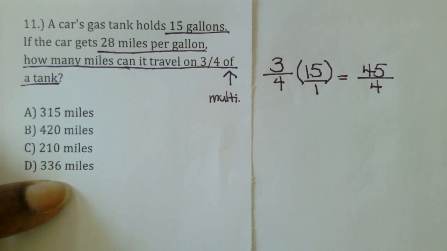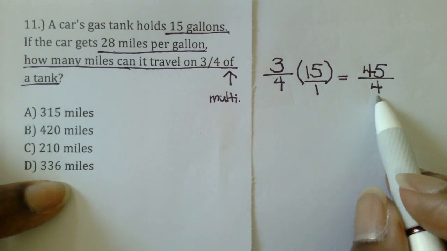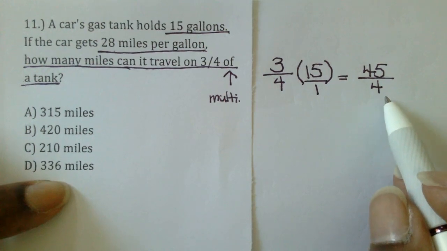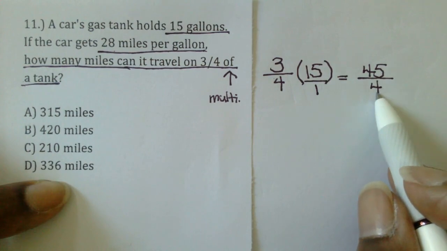GED, only certain parts will use a calculator. So you have to practice the way that you're going to test. So now we have this 45/4. And I know immediately everyone's like, make it into a decimal. It's like, calm down. Keep it as a fraction because it's going to help you out.